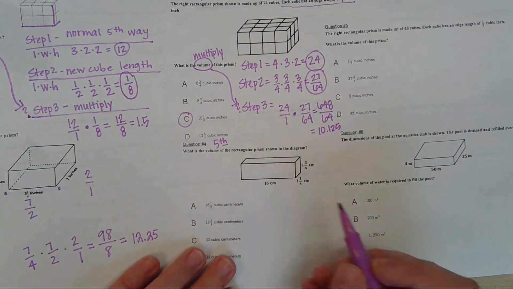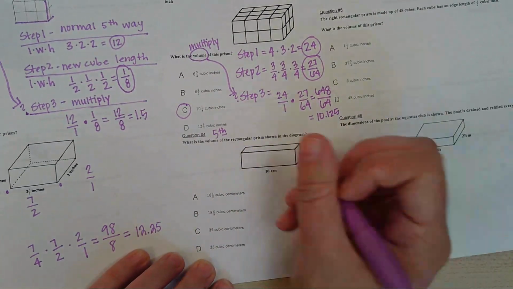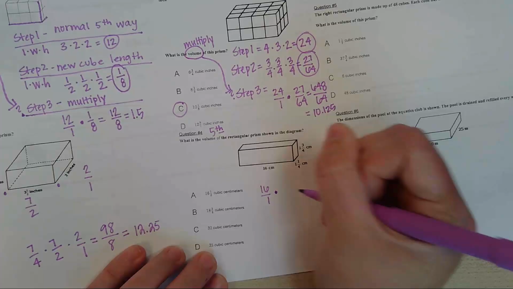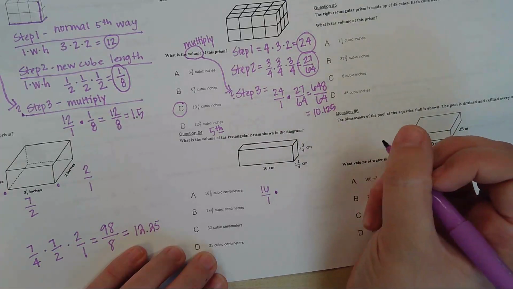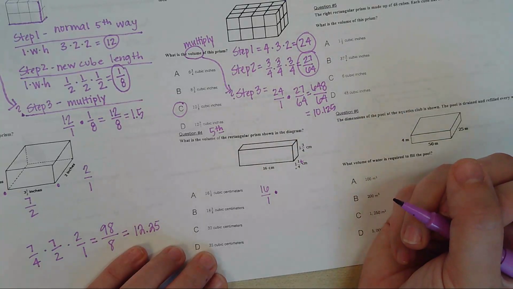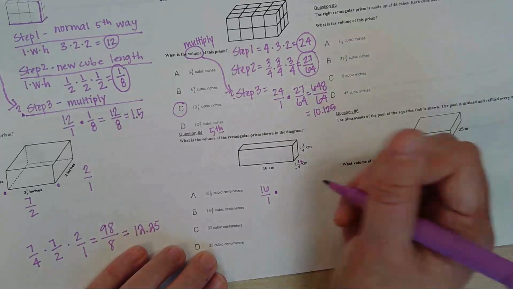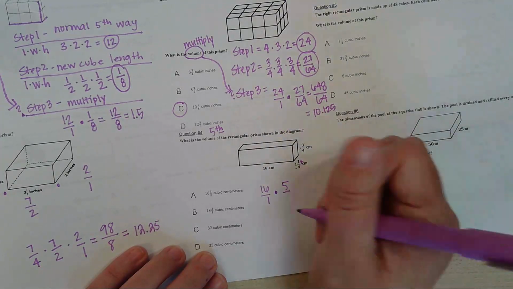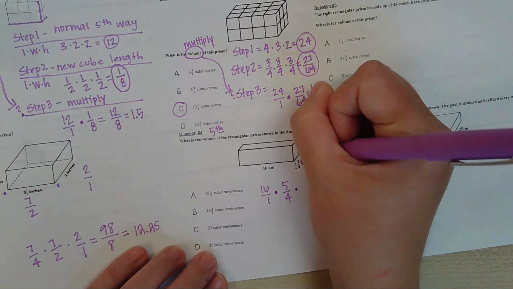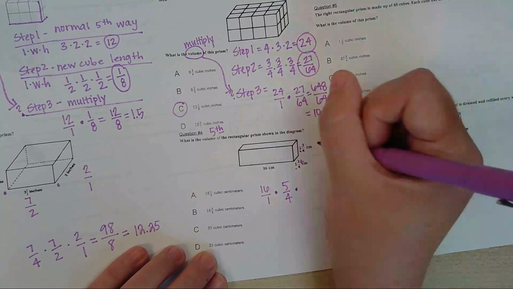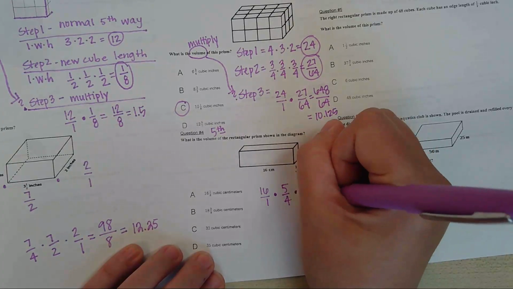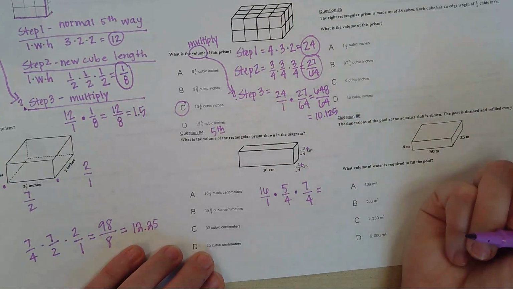Ready? So what does 16 turn into? 16 over 1. What does 1 and 1/4 turn into? 5 over 4. 1 times 4 plus 1 is 5, and keep my denominator. And then same thing with that height. 1 times 4 is 4, plus 3 is 7 over 4. Keep the denominator, and then you just multiply straight across.